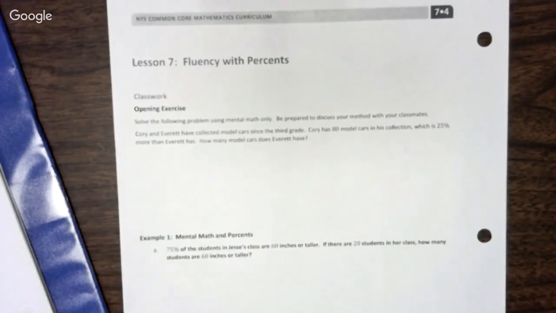All right, this is lesson 7. We are going to be doing more of the same types of problems, part equals percent times whole. So we're going to start with this opening exercise. It does say to use mental math only, but we're not going to do that. We are going to show all of our work.